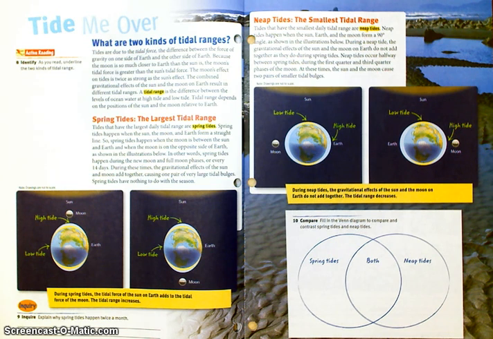Okay, going to page 253. Red heading, neap tides, the smallest tidal range. Tides that have the smallest daily tidal range are neap tides. Neap tides happen when the sun, Earth, and the moon form a 90-degree angle as shown in the illustrations below. During a neap tide, the gravitational effects of the sun and the moon on Earth do not add together as they do during spring tides. Neap tides occur halfway between spring tides during the first and third quarter phases of the moon. At these times, the sun and the moon cause two pairs of smaller tidal bulges.